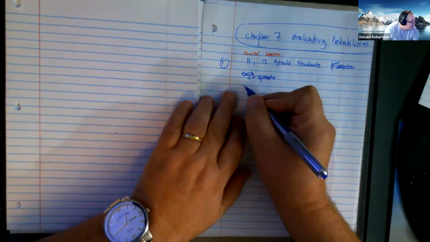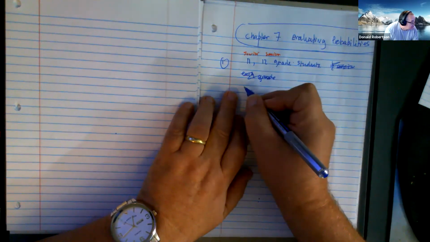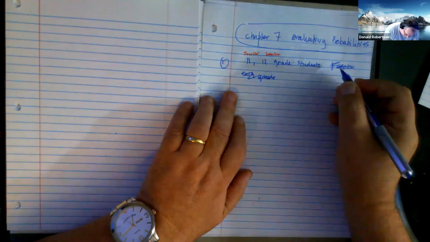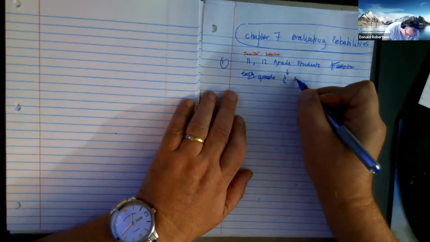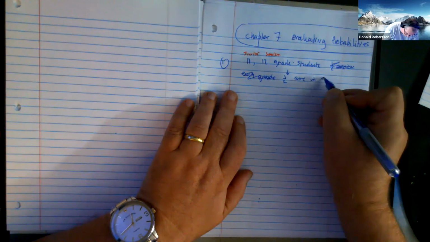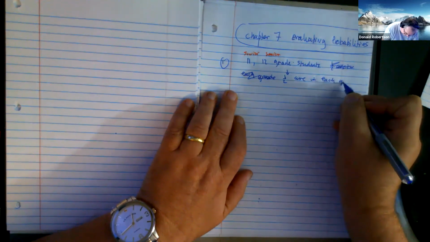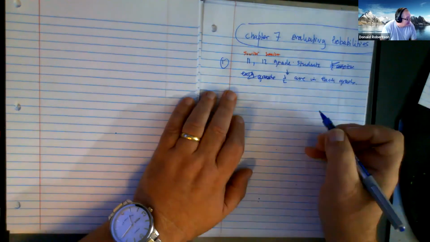Half of the senior class and 50%. Oh, okay. Let me redo that because I misread it. Oh, I didn't misread it. Half are in each grade. That was correct. It's just the next one happens to have 50% in it.